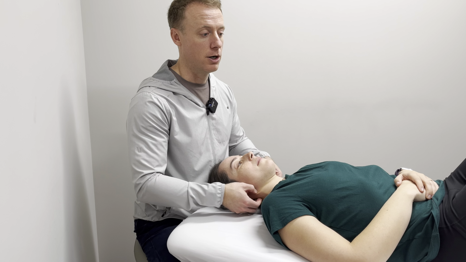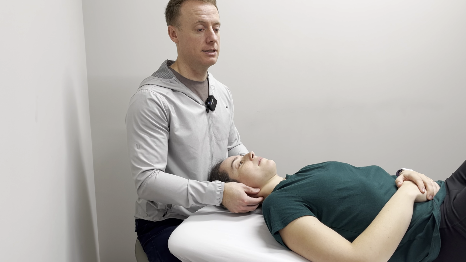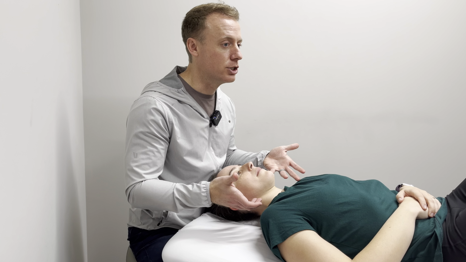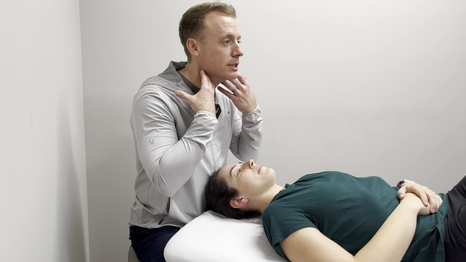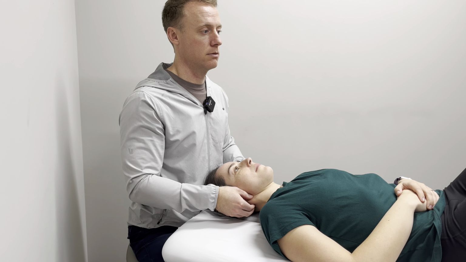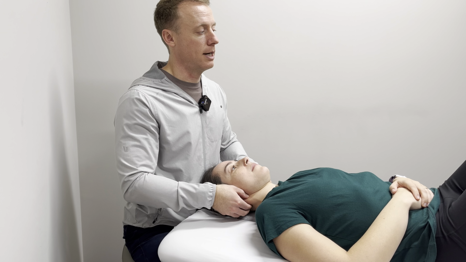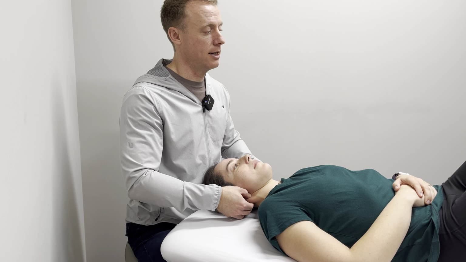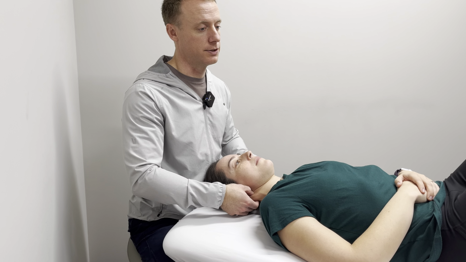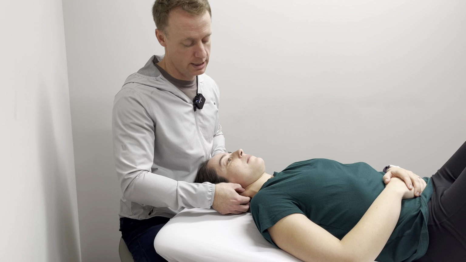Oftentimes with people that have SCM dysfunction, it's kind of the head is in this forward head position, right? And so oftentimes the SCM is limited in its ability to go down towards the table. And so I'll feel left versus right, and let's say that I'm interested in this right side going down towards the table.